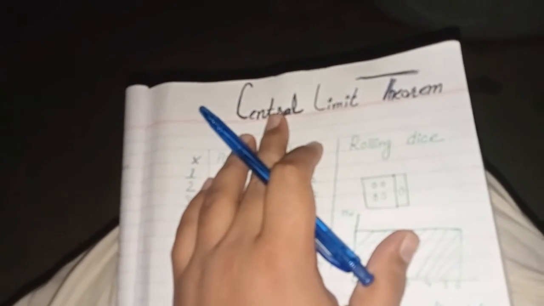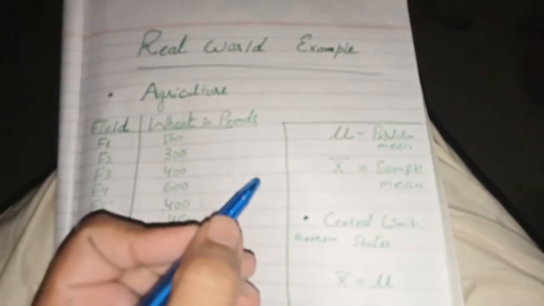Now the central limit theorem is used in different fields. It has very wide applications. There are some real world examples I have given here. The central limit theorem says that the mean of the population, which is mu, will be equal to the sample mean.